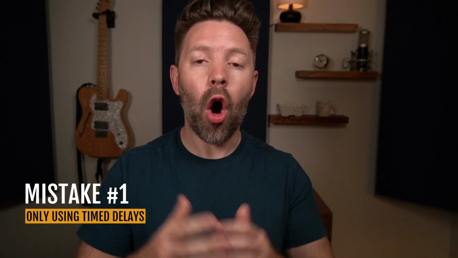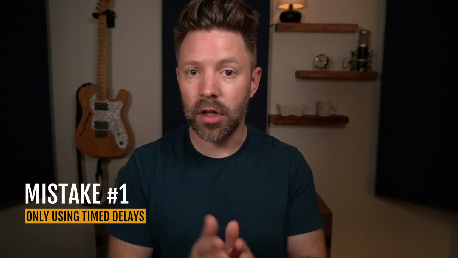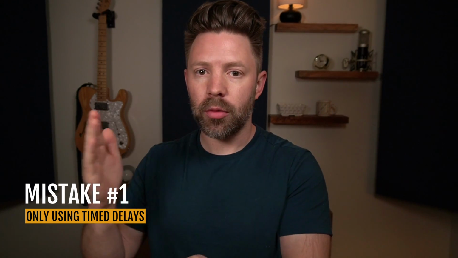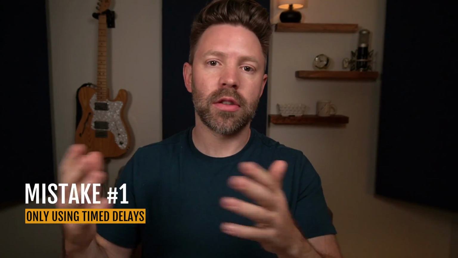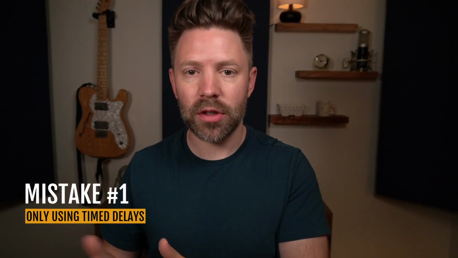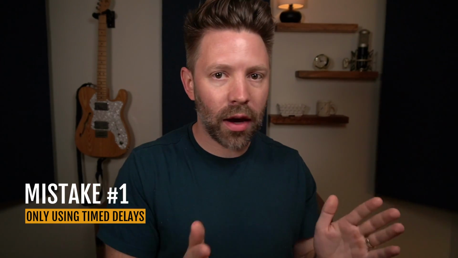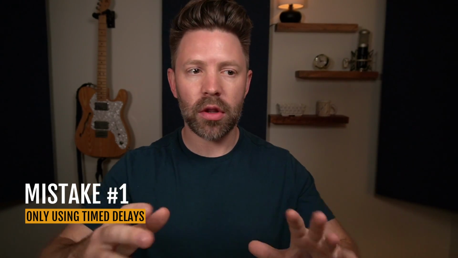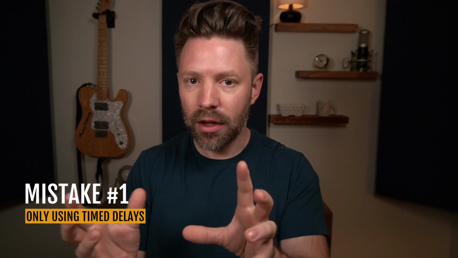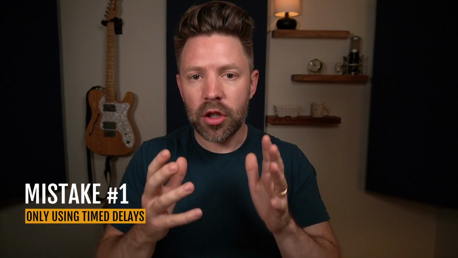Starting with number 1, only using timed delays. So these would be delays that are perfectly in time with your song, either a quarter note or an 8th note. It doesn't matter as long as it's perfectly in time with the song. And I used to only ever use perfectly timed delays. I felt like everything in music had to be perfectly timed together, right? This is missing a huge opportunity.